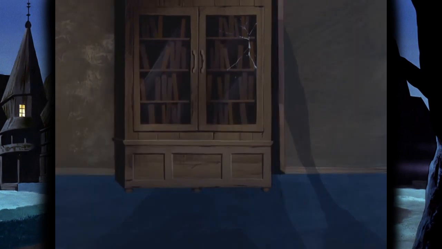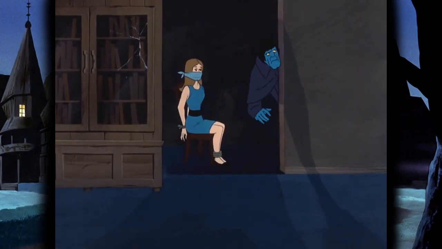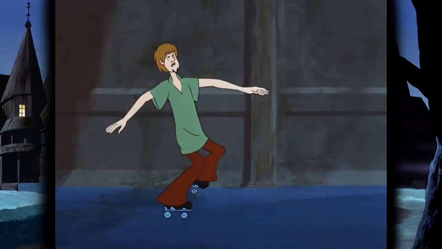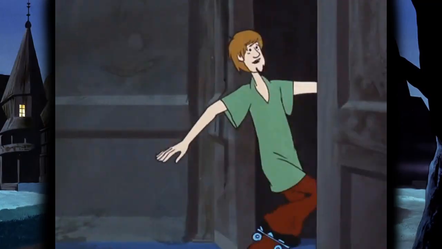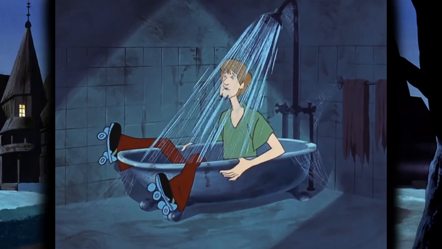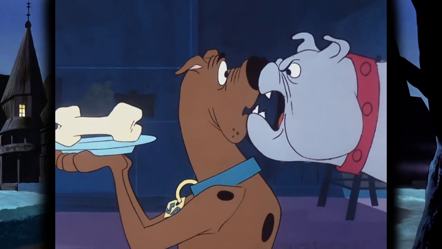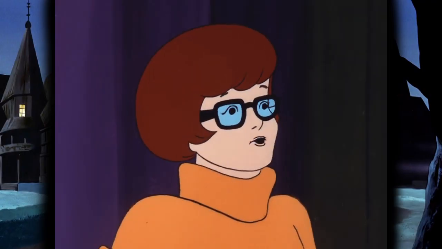They pass by a bookcase which slides to reveal a hidden room that Elias pops out of, hiding Sharon tied up, which is another iconic visual from the opening credits sequence of the show. He follows, providing a gust of air to push Shaggy on his skates uncontrollably into the bathtub, which is yet another iconic visual from the opening credits that derives from this specific episode. Scooby, looking for some food, encounters a dog, which Velma declares their first clue. Why would a ghost need a watchdog?